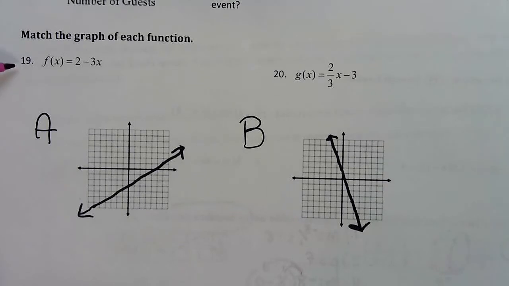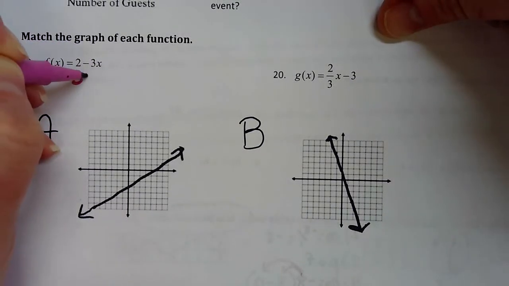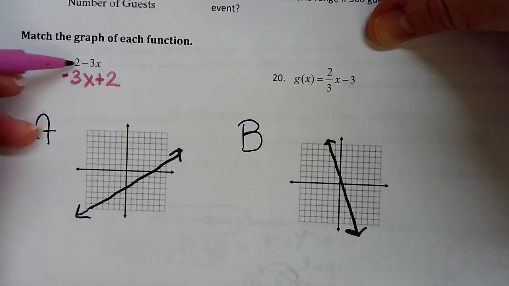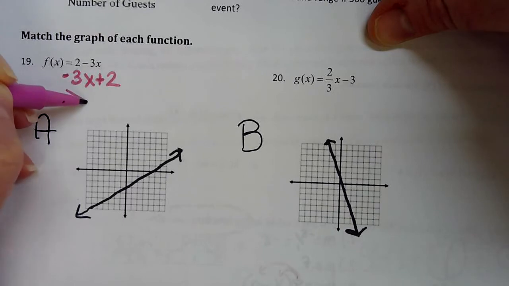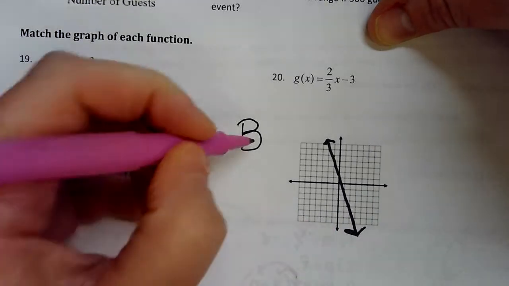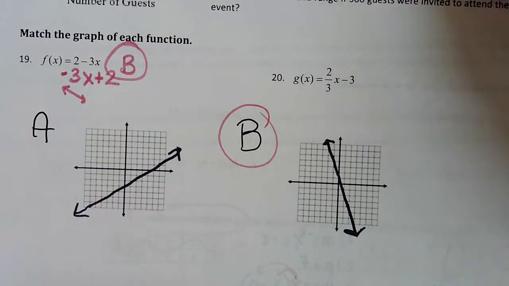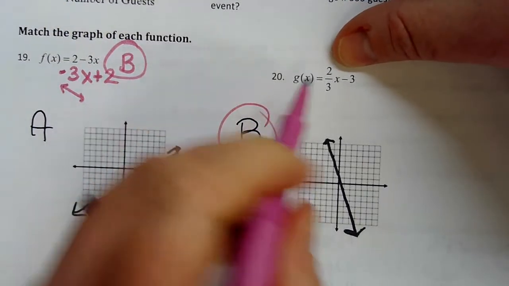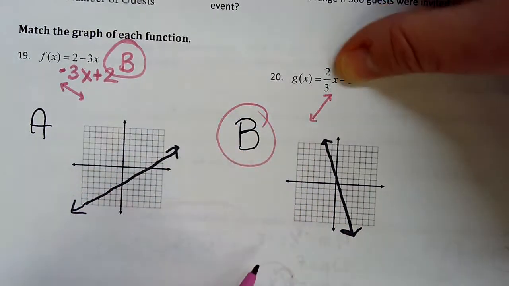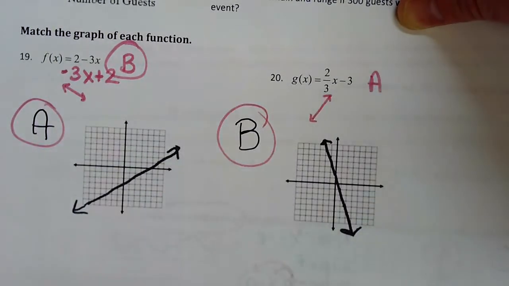So for 19, this one is not really written in slope-intercept form. This would be negative 3x plus 2. So first thing I notice is that I have a negative slope. When you have a negative slope, that means your line goes down from left to right. Of these two, B is the only one that goes down. So that's the answer. And for this one right here, I notice that my slope is positive, which means that my line would go up. It's going up. So the answer is A.